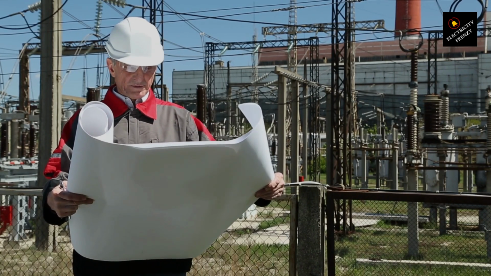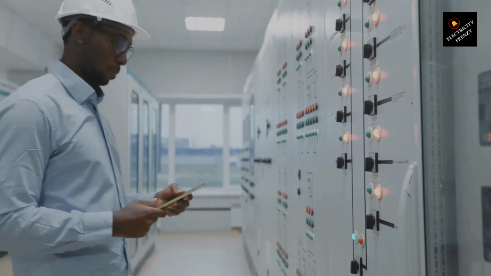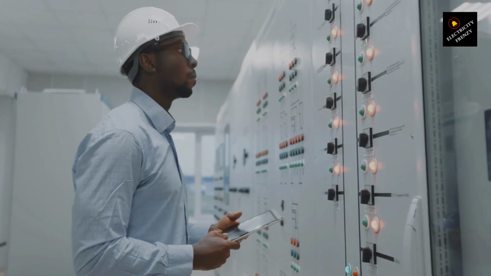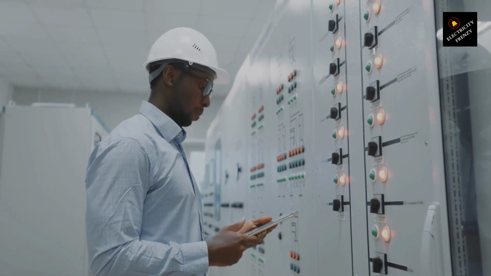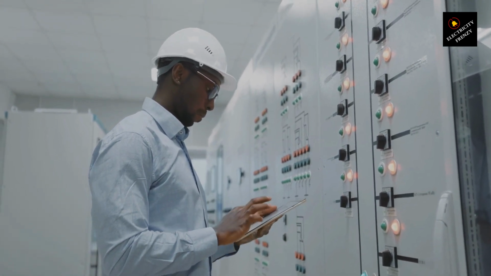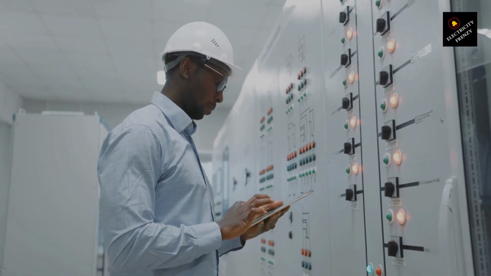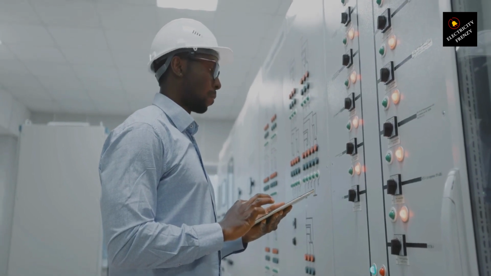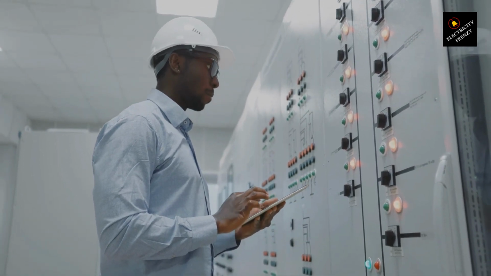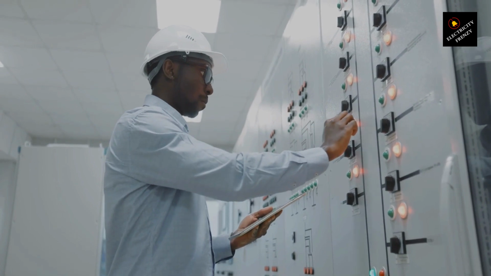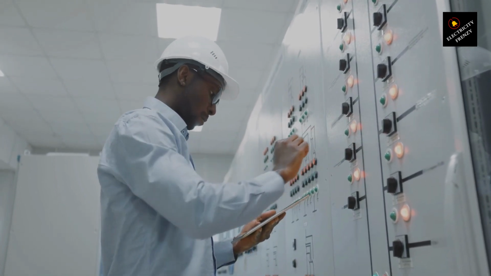It's worth noting that the specific choice of device depends on factors such as the motor's size, application, operating conditions, and local electrical codes and regulations. Consulting with a qualified electrical engineer or professional is recommended to determine the appropriate device for motor overcurrent protection in a given scenario.